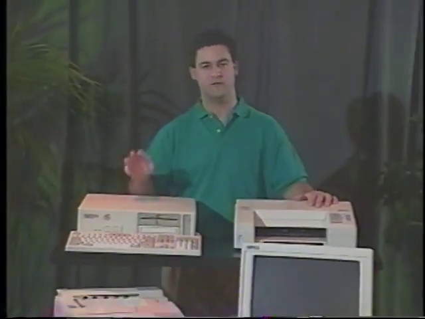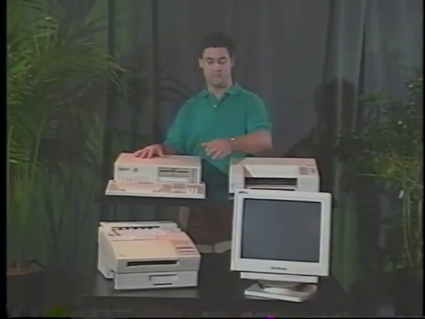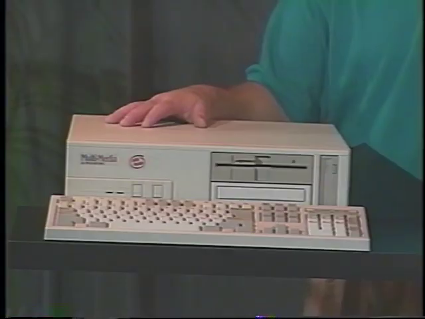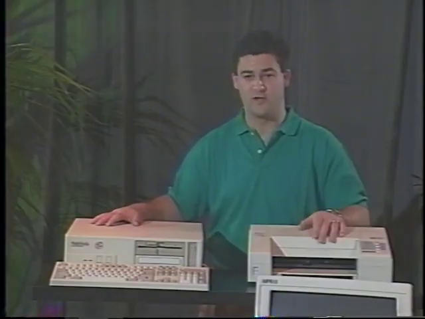Actually, the computer's hardware can be broken down into three basic components: the system unit, the keyboard, and the monitor. The system unit is the heart and soul of a personal computer. It houses the microprocessor, which is really the brain of a computer.